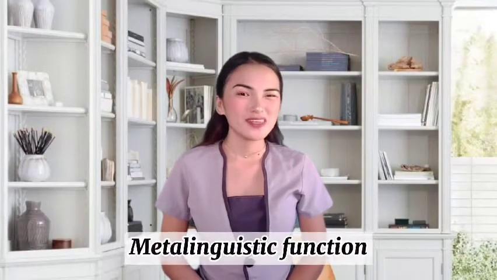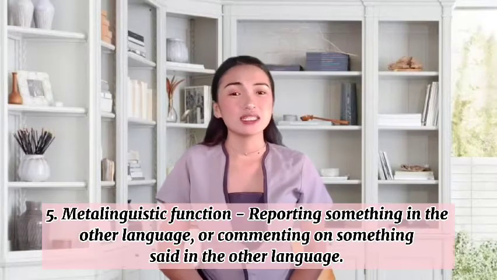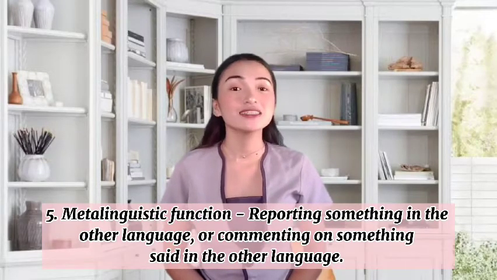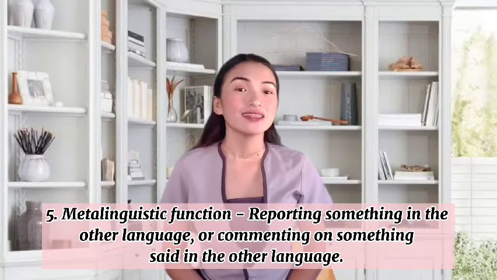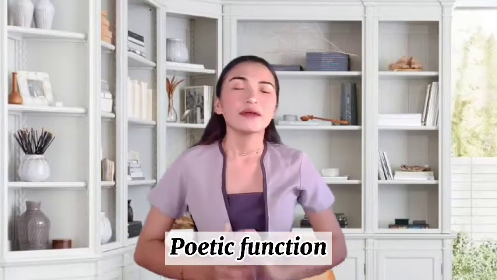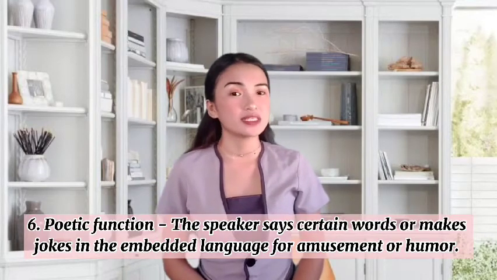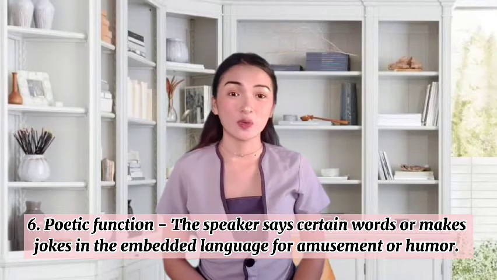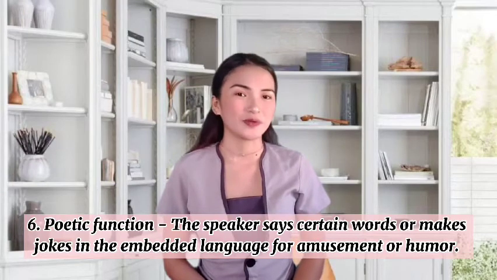5. Metalinguistic function. Reporting something in the other language or commenting on something said in the other language. 6. Poetic function. The speaker says certain words or makes jokes in the embedded language for amusement or humor.